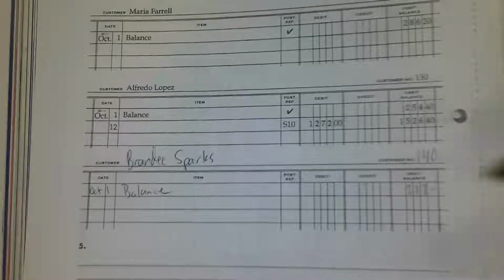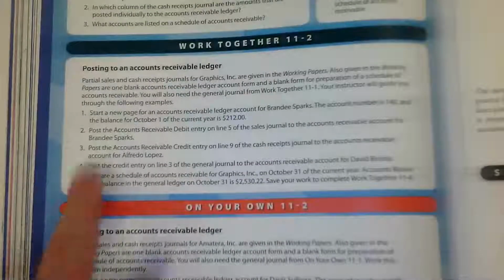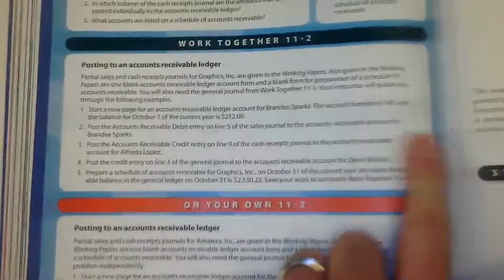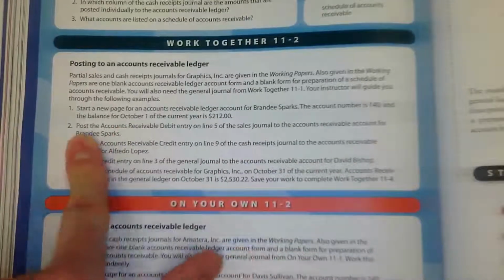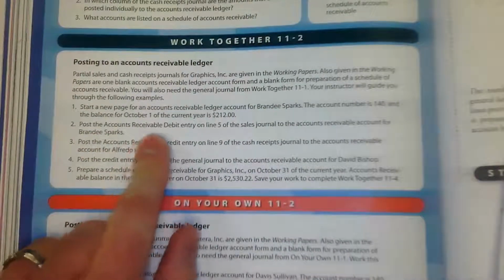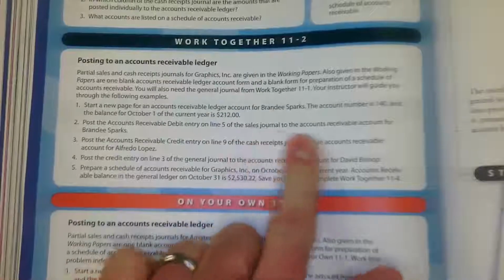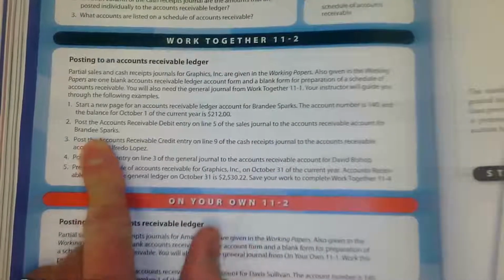So that's number one. Create a ledger for your new customer. If you are running a business and you get new customers, which you would be happy about, you have to create new customer ledgers for them. So that's number one. Start a new page, Brandy Sparks. Number two, post the account receivable debit on line 5 of the sales journal to the account receivable for Brandy Sparks.